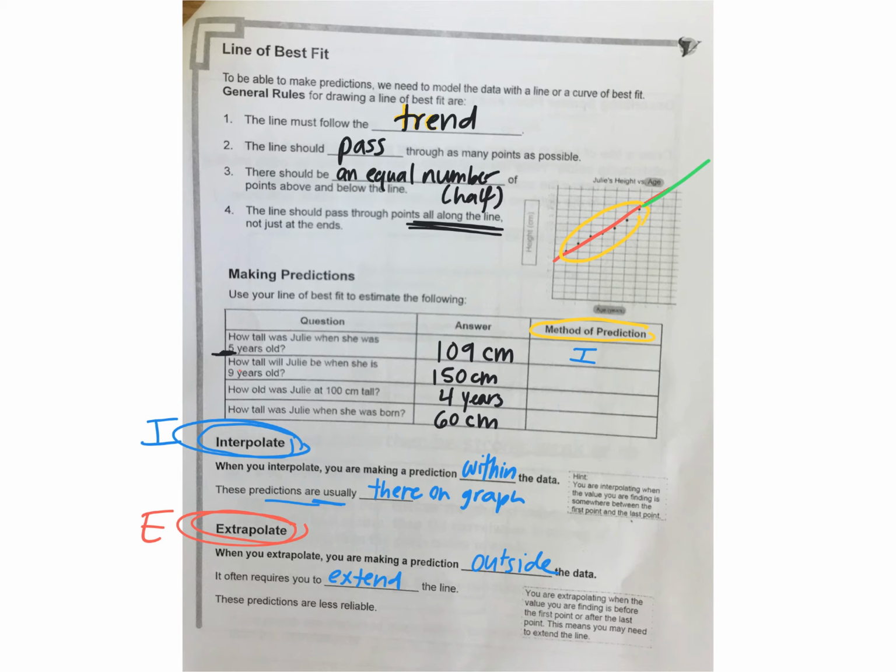To predict how tall she was when she was 9, was that within the graph or did you have to extend it? Extrapolate. E. Think of the letter E. You had to extend it. You're extrapolating. Okay? How old was Julie when she was 100 centimeters? Did you have to interpolate or extrapolate? Was that on the graph already? Yes, it was. And then to say how tall she was when she was born, did you have to extend your line for that? Yes. Excellent.